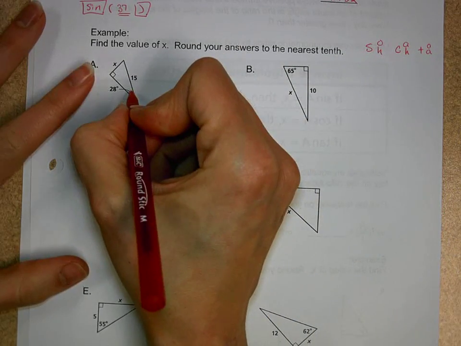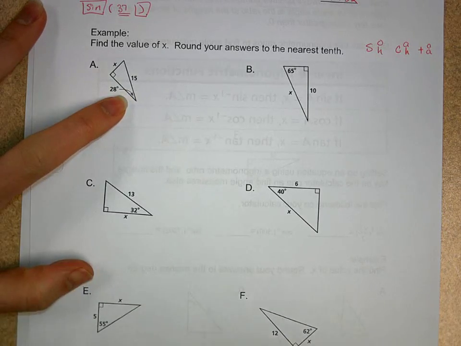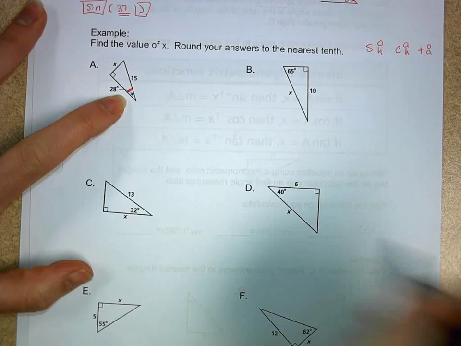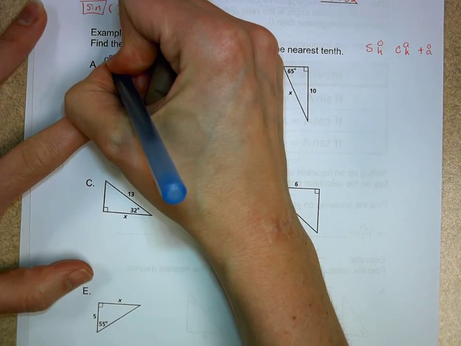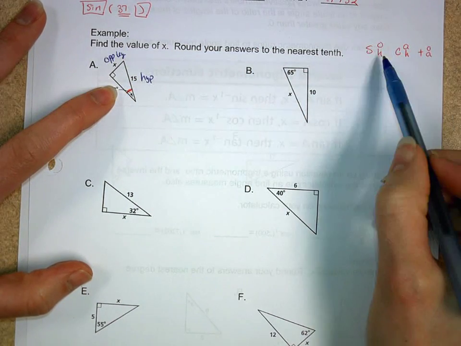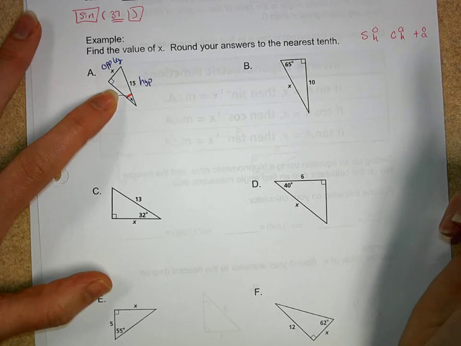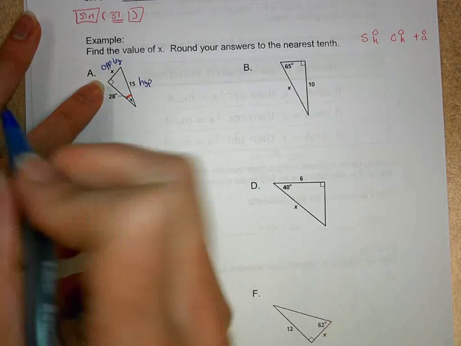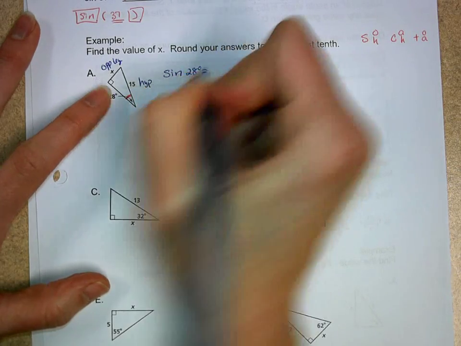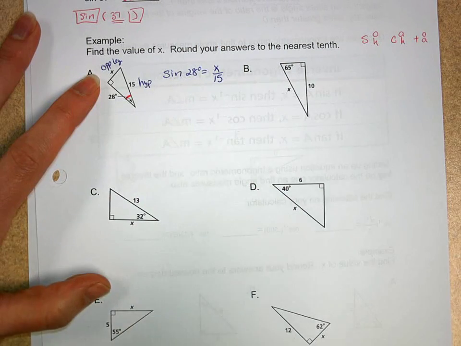Anyway, you have to know the angle you're working with, and if they give you more than one, choose the angle you want and stay with that process. So I'm looking at this angle right here. If that's the angle I'm working with, x is my opposite leg, and 15 is my hypotenuse. So which one of my ratios has the opposite leg and the hypotenuse? Sine. So this is how you set it up. The sine of 28 degrees equals opposite over hypotenuse. Now you have your equation set up.